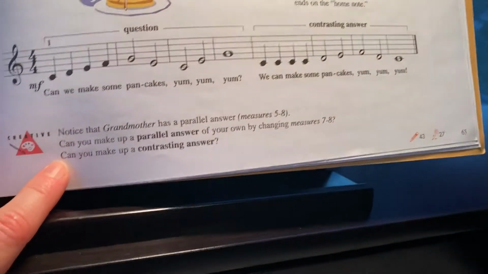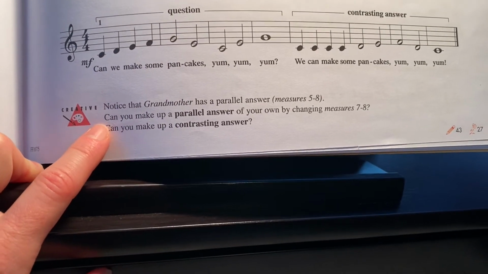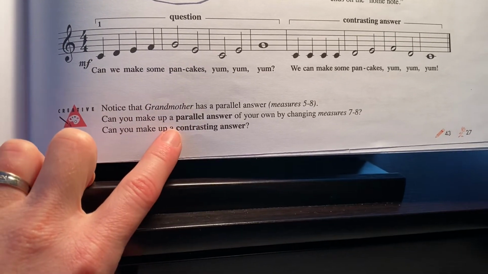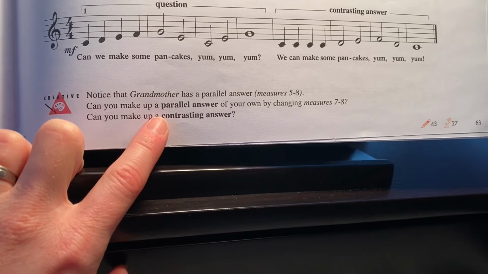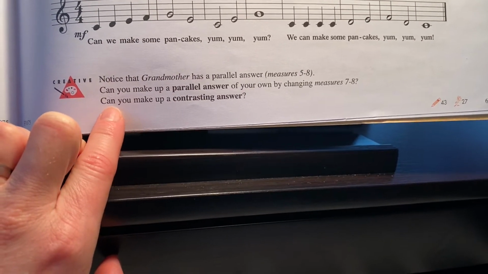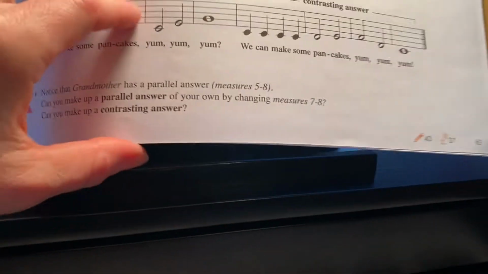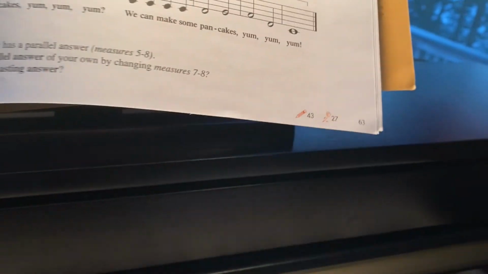And there is a little creative thing down here at the bottom, and I hope you're kind of looking at these. I haven't been focusing on them too much. They're just a little bit extra work, but here it's asking, can you make up a parallel answer of your own by changing the last couple measures? And then can you make up a contrasting answer? So if you want to try to do a little composing, you can do that.